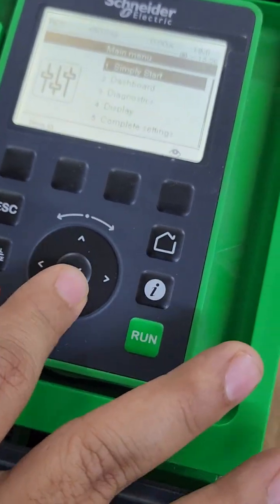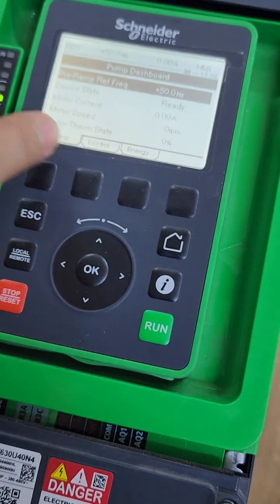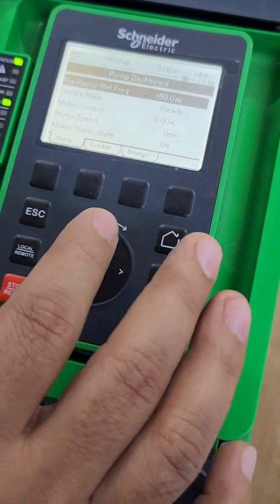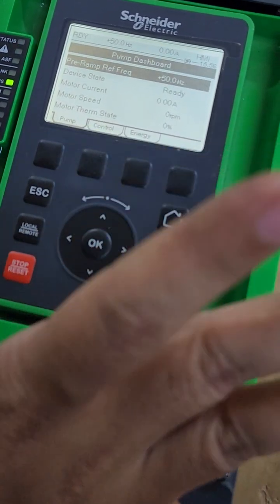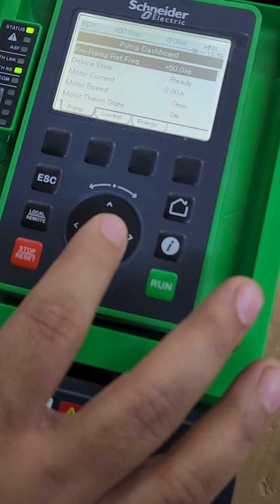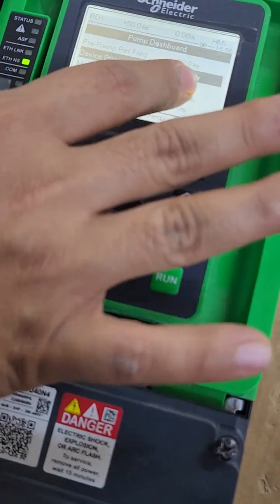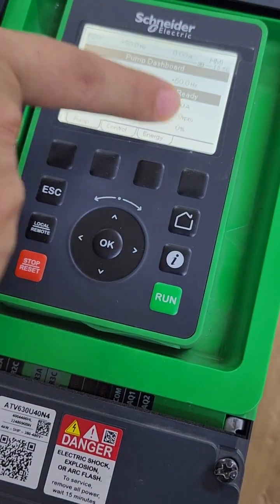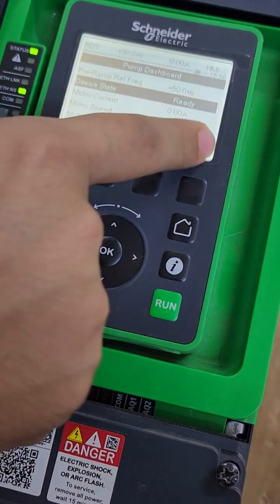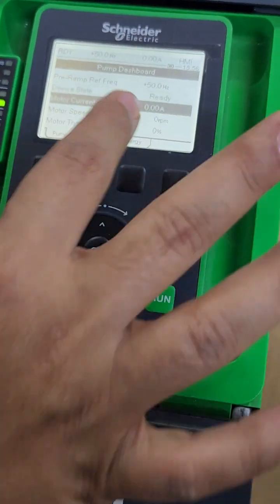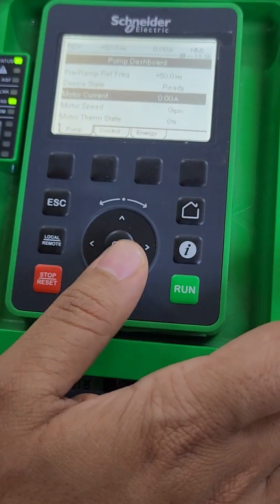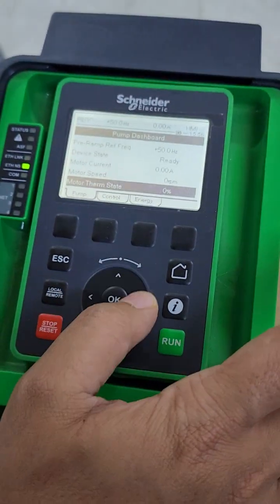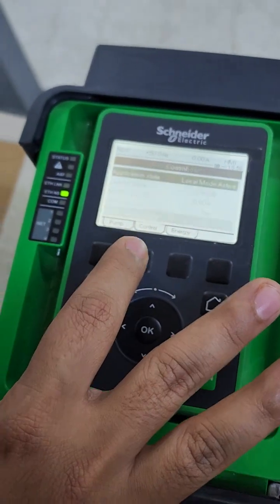Dashboard. Dashboard is nothing but what frequency the VFD is running at now. This is the device state. If it shows ready, RDY. NST means it's not ready, like that it displays. And motor current is now 0. So now the VFD is off, motor also off, so it's showing 0 RPM. It will show the live values.